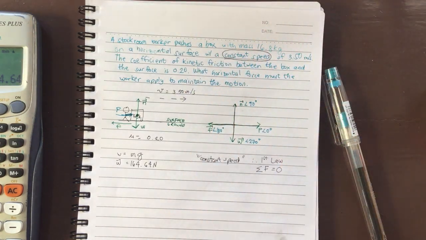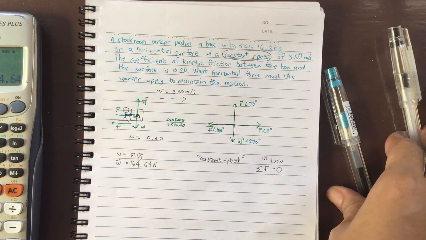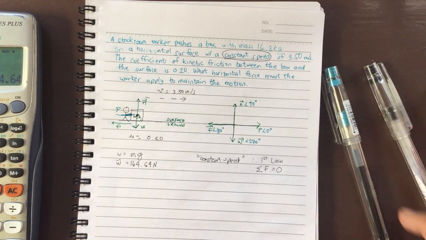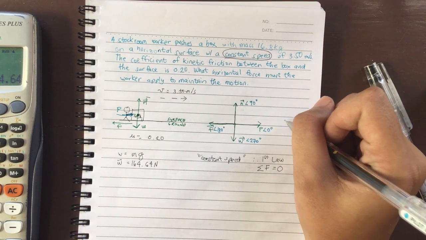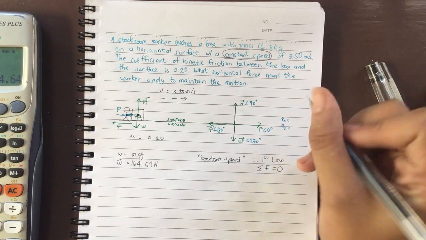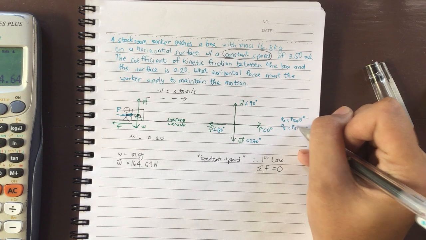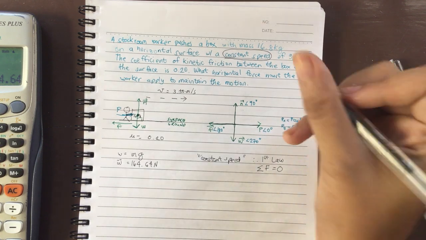Okay? Now, the next step is to execute your solution. So how do we do that? The first step is to find the components of each force. Let's start with P. So you have Px and then you have Py: P cosine 0 and P sine 0.